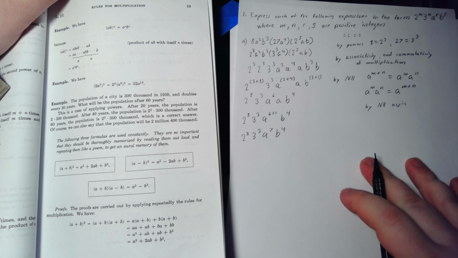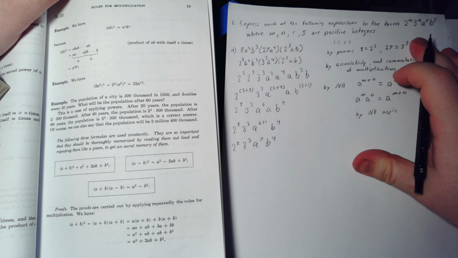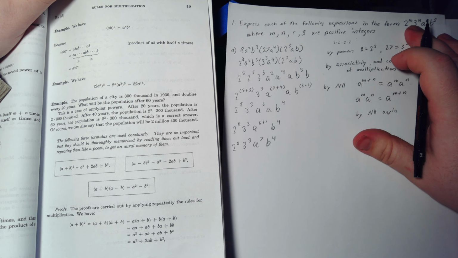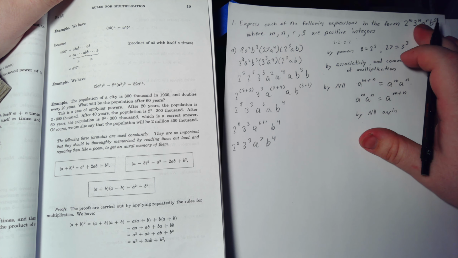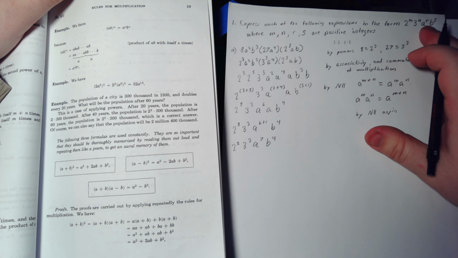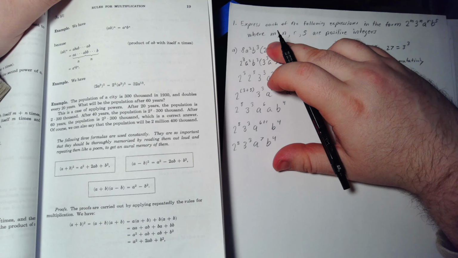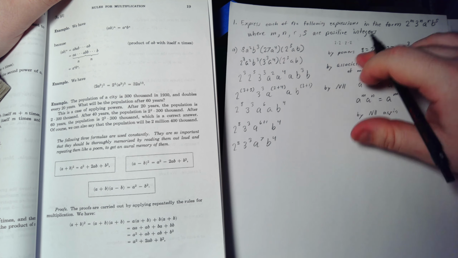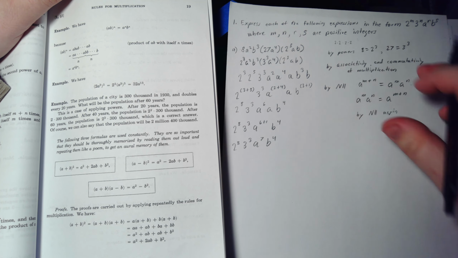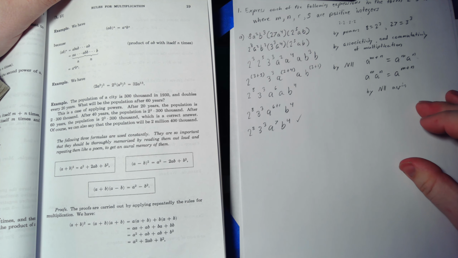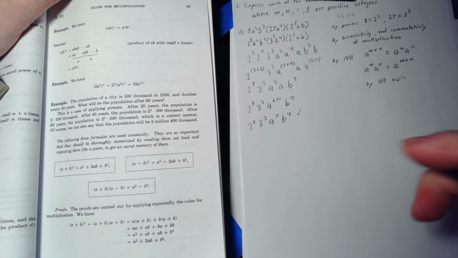So then, we have our answer in the form that we were requested: 2 to the m, this being 8, 3 to the n, meaning 3, a to the r, meaning 7, and b to the 4th being s. And we can see that m, n, r, and s are all positive integers in our answer. Okay. So we have completed problem A of exercise 1.